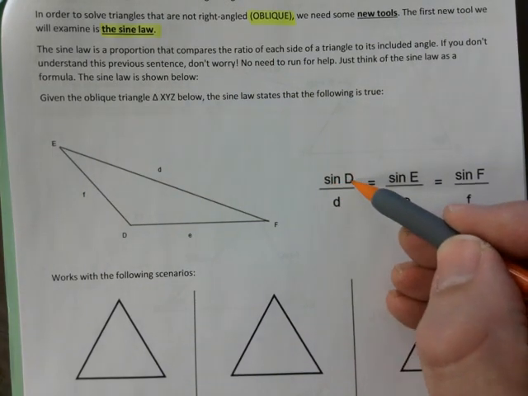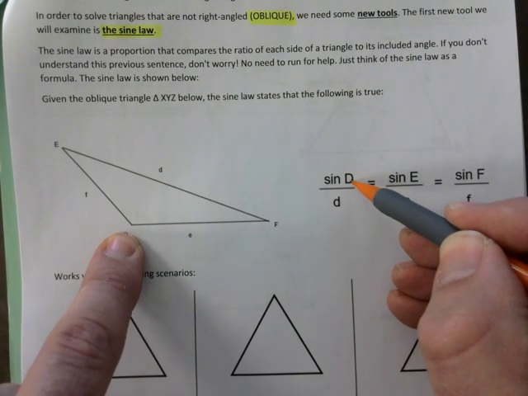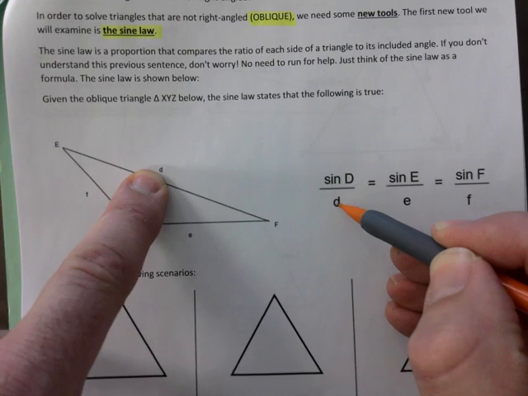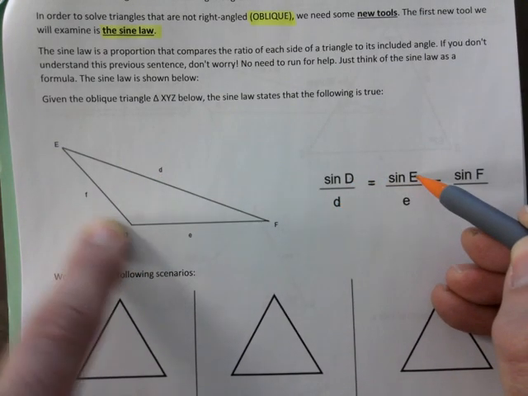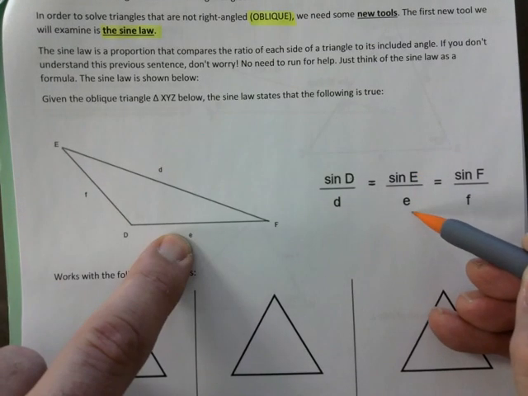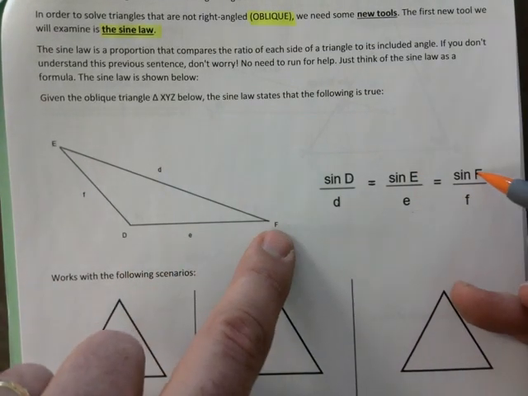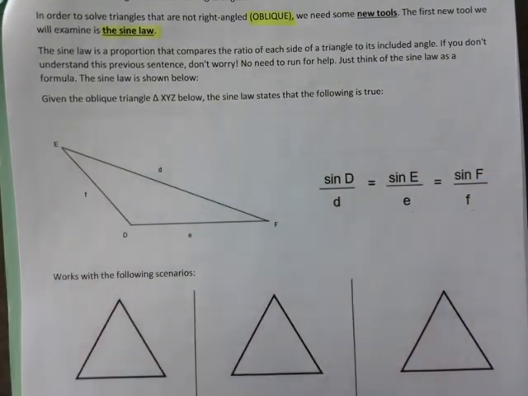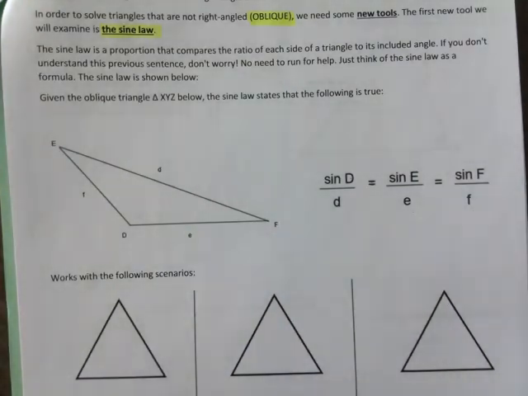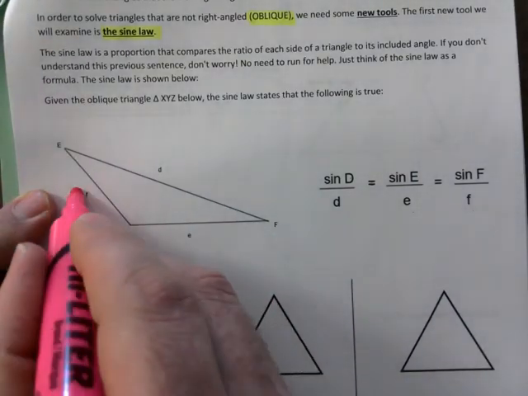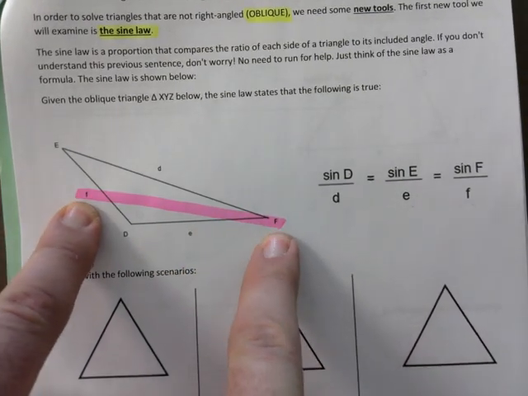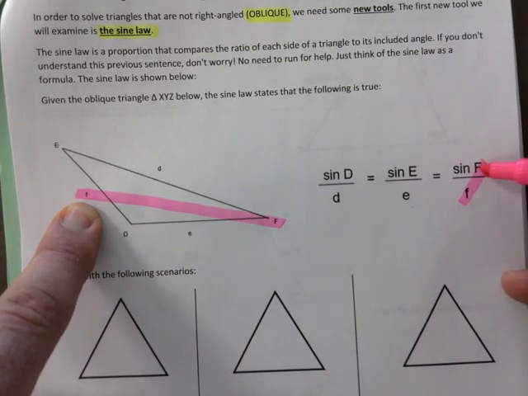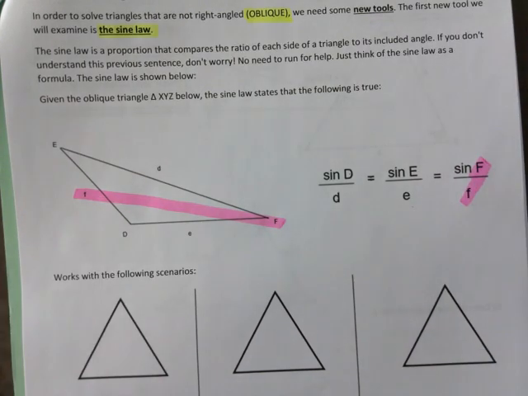So sine of angle D, right? This is angle D right here, over side D is going to be exactly the same as sine of E over side E, and so forth. Angle F over side F. So if you have highlighters, I'm going to make this very obvious here. These are paired up like that, and you have them paired up like that here as well. Okay.